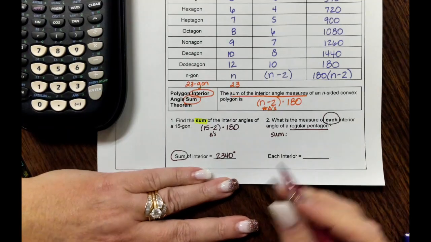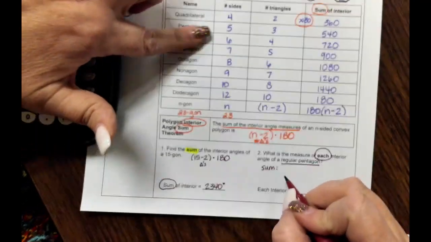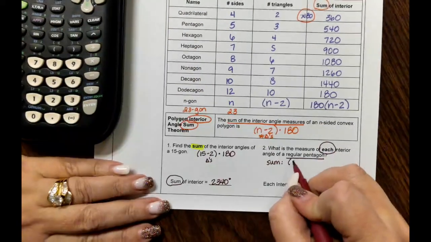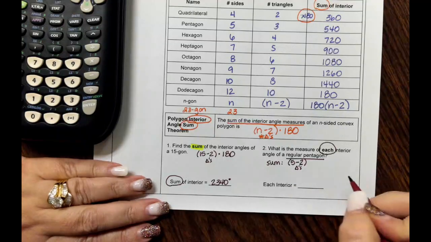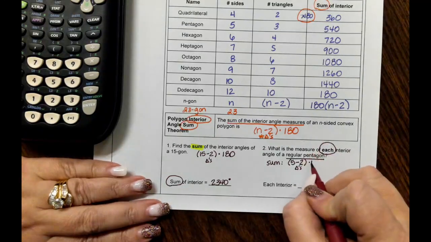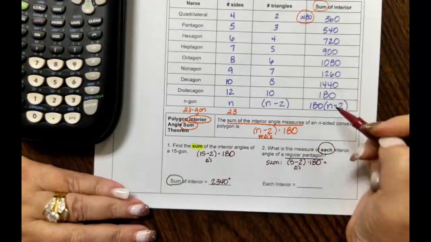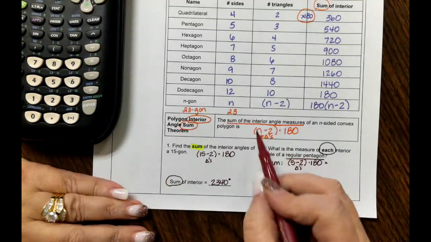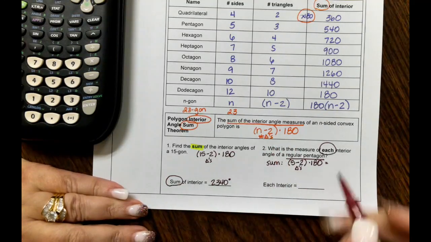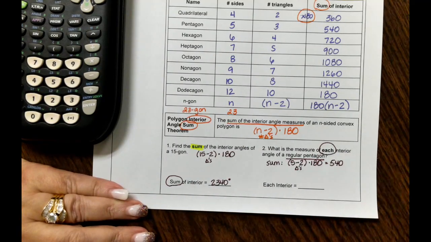Well, the sum is the number of triangles. A pentagon has 5 sides, right? So a pentagon has 5 sides minus 2, that's the number of triangles. That's 3 triangles times 180. So you don't have to memorize this table. The point of the table was to show you where everything came from. You don't have to memorize it. This is the only part you need to know. So 3 times 180 is 540. So all of the angles on the inside of a pentagon add up to 540.